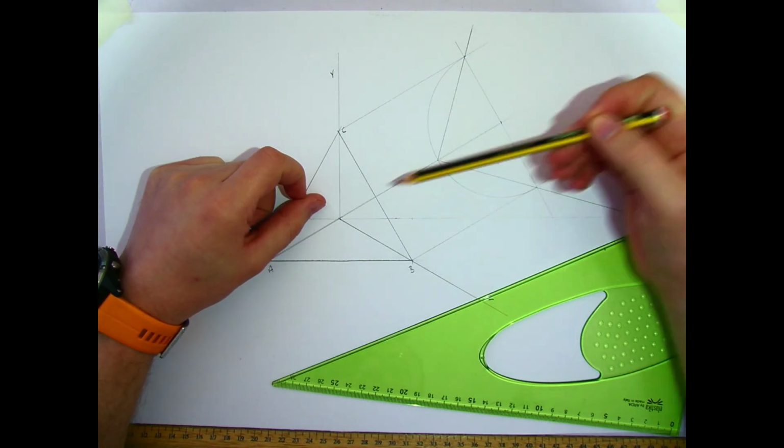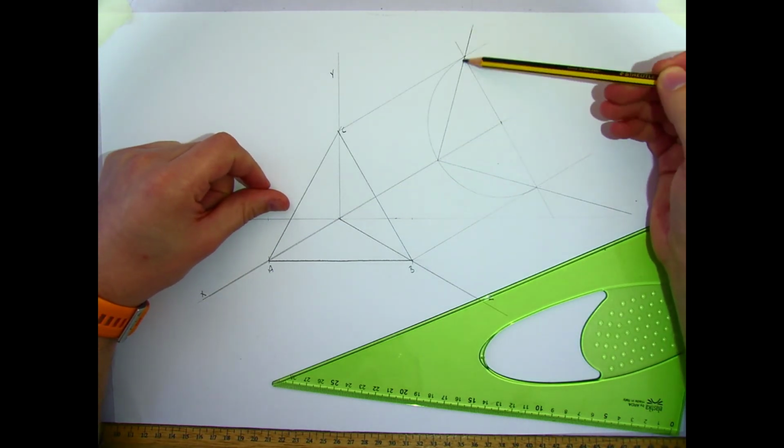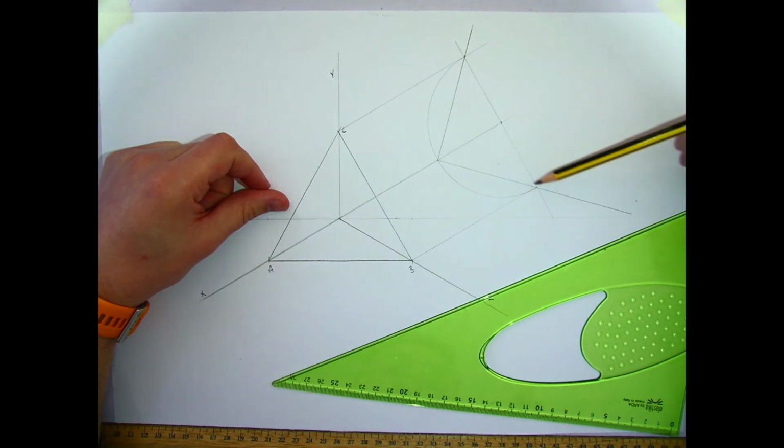Where the semicircle cuts the line coming from X is going to be a point on my 90-degree bend, so I'm going to come my line down along here and out along there also.